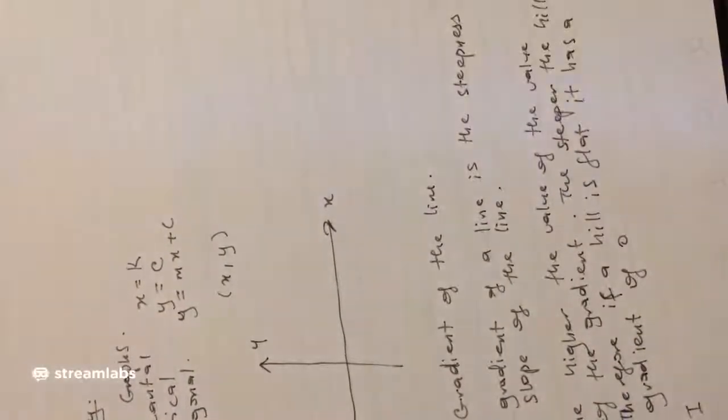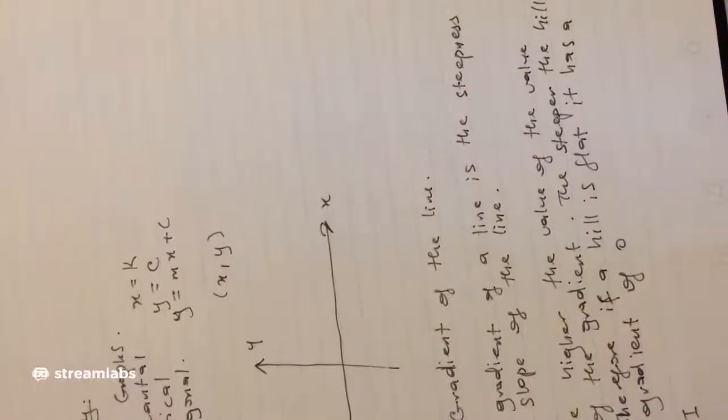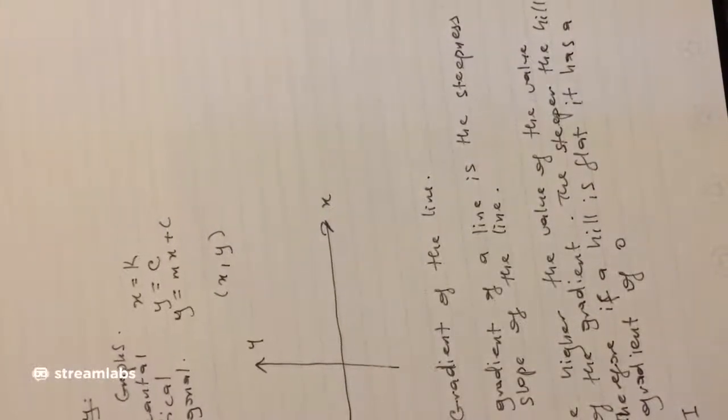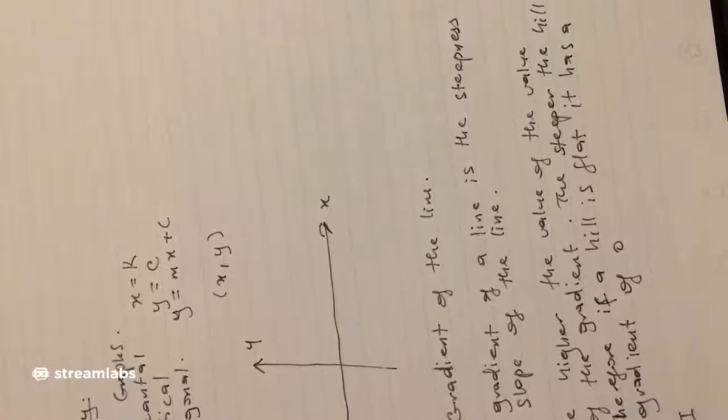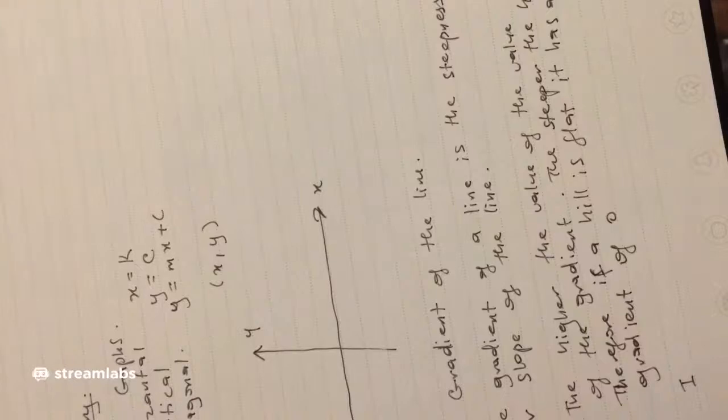Also, final note, if the gradient is negative, guys, this question is actually for you to answer. What happens if the gradient is negative? Alright guys, can you type it? What do you think happens if the gradient is negative? I don't want to give you the answer just yet.